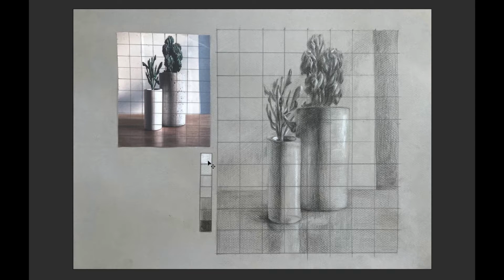And the idea of doing the value scale is to, first of all, understand the value of your working surface, the gray Canson paper, relative to what is white or 0% value, and to black, which is 100% value. And to also be able to use that value scale to help determine and estimate the values that are in the photograph so that you can translate them to the drawing. So the value scale needs a little bit of work. It needs to be more evenly paced between the lightest and the darkest.